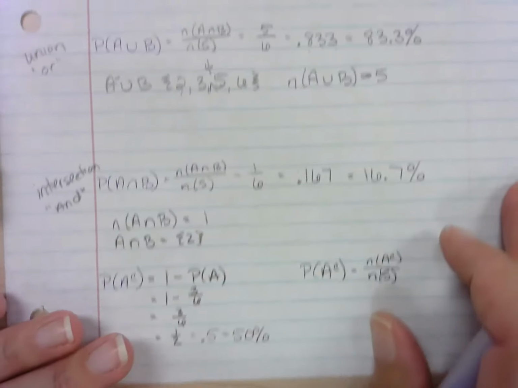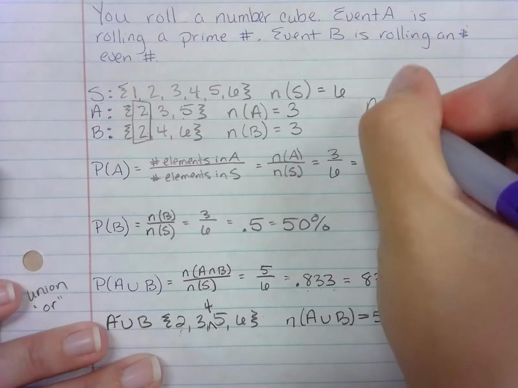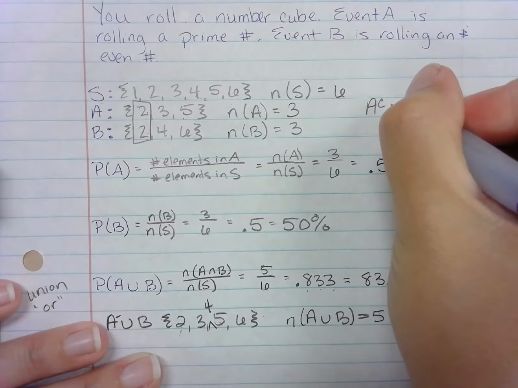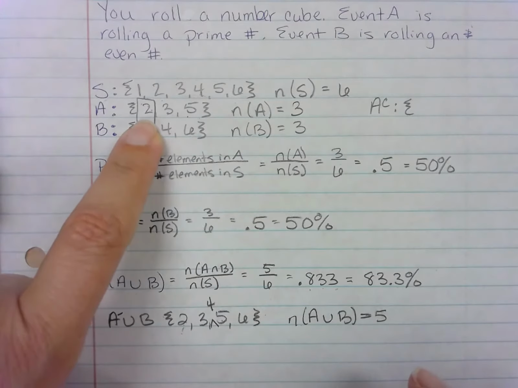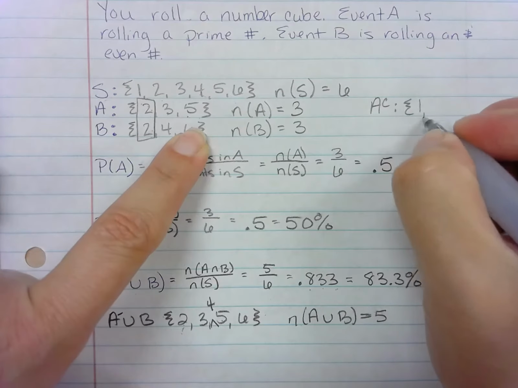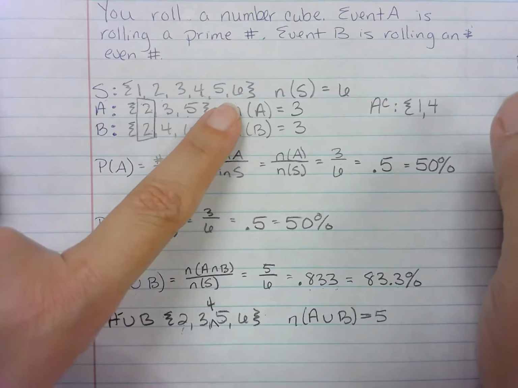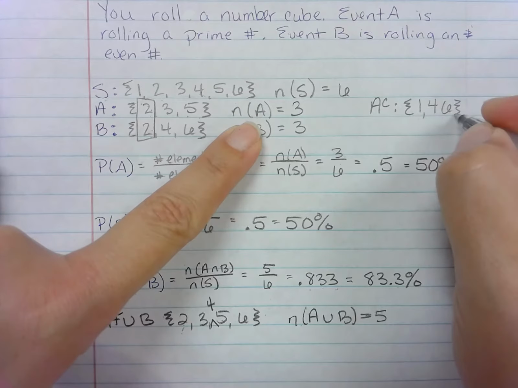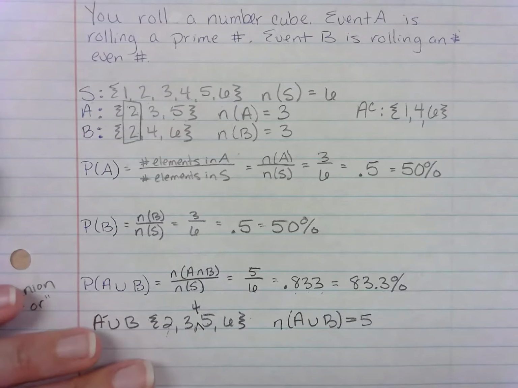So if we go back up the page and we go, okay, we want to write a set for everything that's not in event A. Well, event A is 2, 3, and 5. So that means 1, 4, and 6 are not in event A. They're the complement of event A.